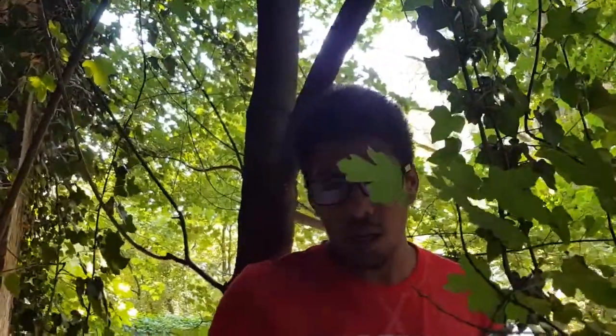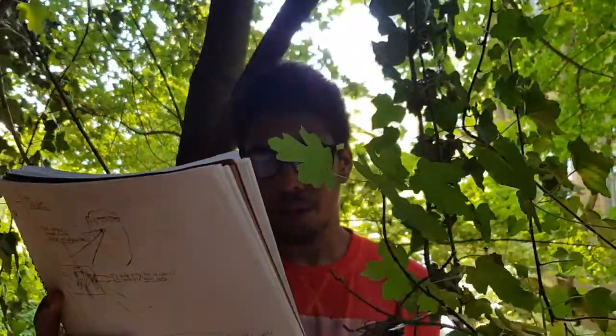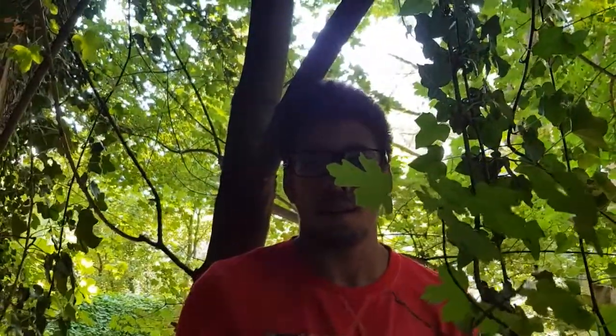So next, here is a diagram about our skin, and there are different layers, the different functions, and I think that's about it.